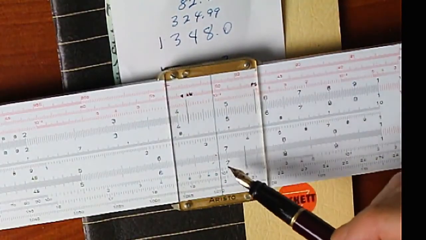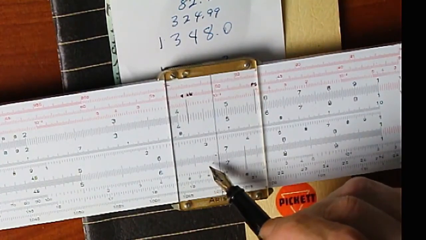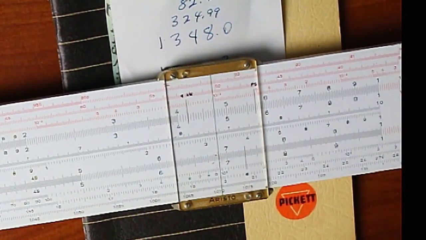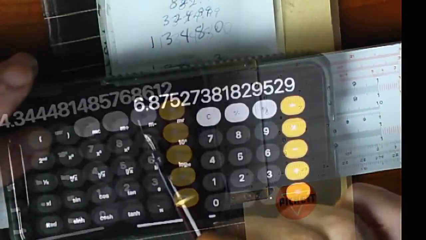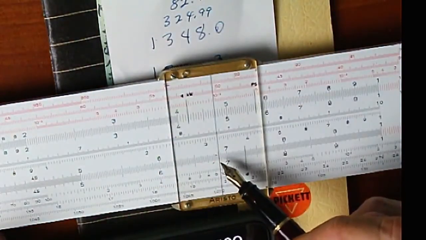Now we're going to come down, and what's our cube root? Looks like it's going to be 6.86, 6.87. Here's the 6, 6.87.